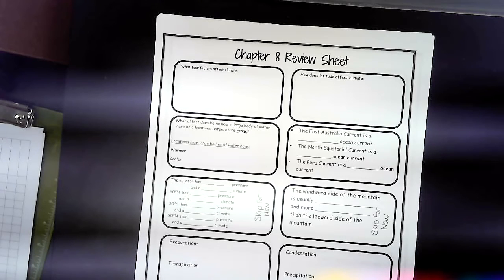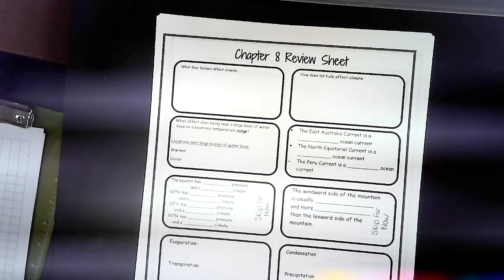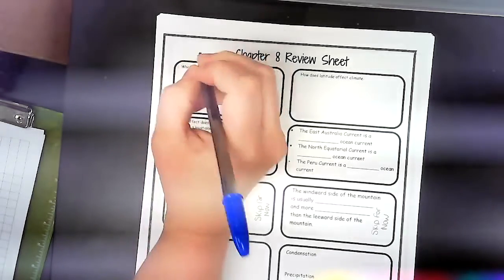So we're going to start by going over the review sheet from Friday. I'm not going to spend a huge amount of time on this because you had the entire period on Friday to do it. What are the 4 factors that affect climate? We just learned these.